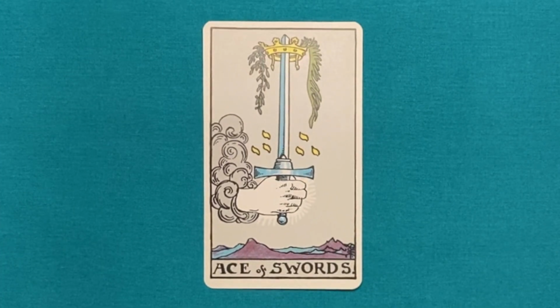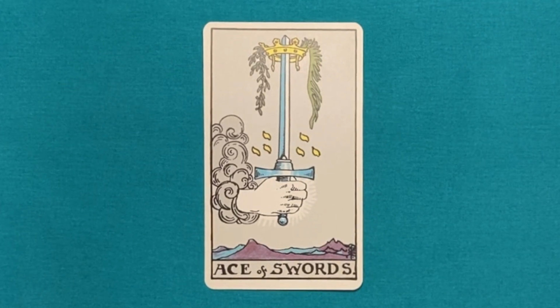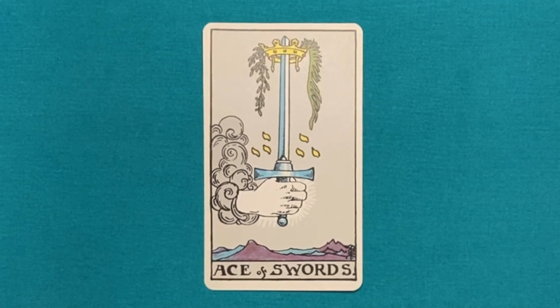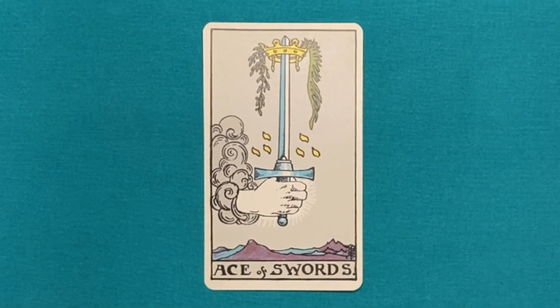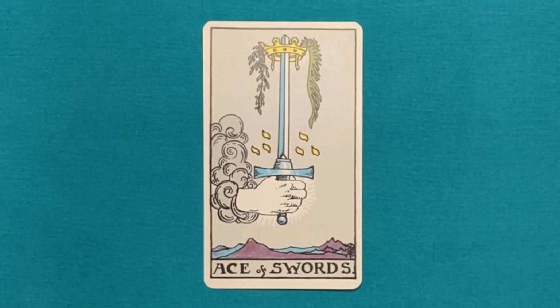When this card shows up, communication is likely to be very direct and possibly even forceful. It can also be an indication that there's a need for honesty and truthfulness. Given this is an ace, it can also suggest having a sudden insight, a new idea, or embracing a fresh perspective. Here's question number 5.